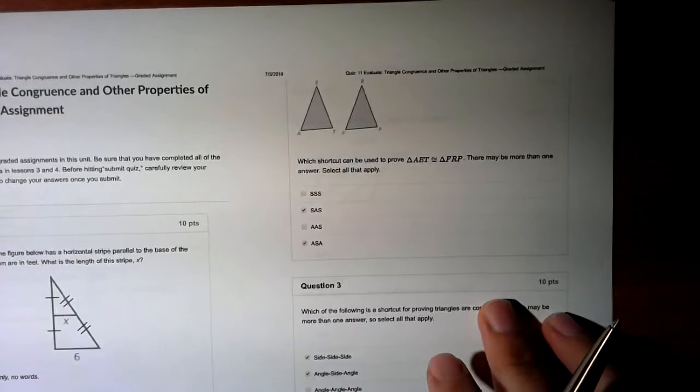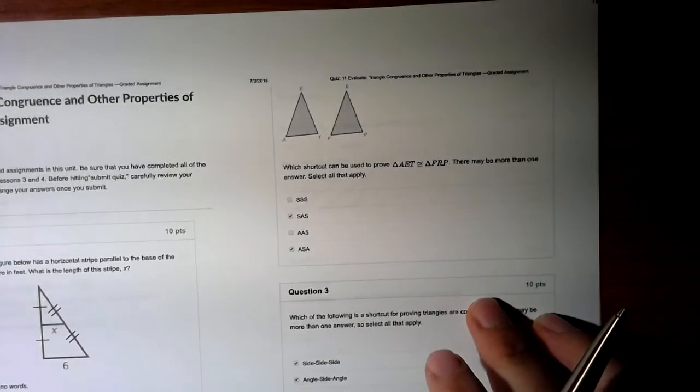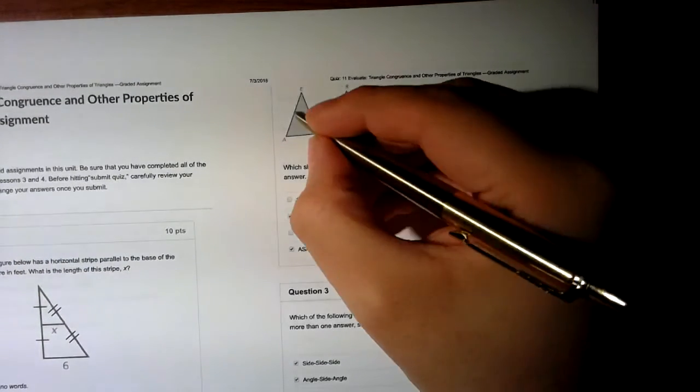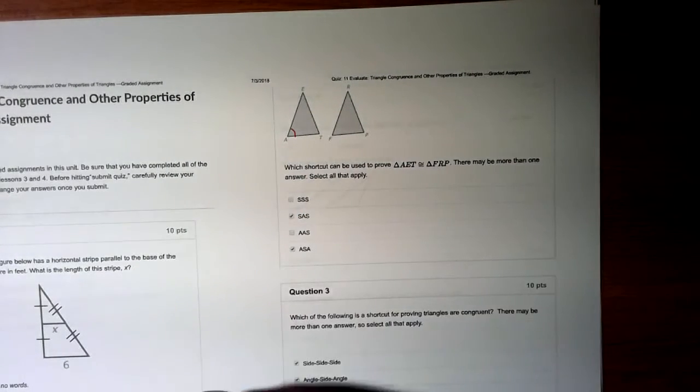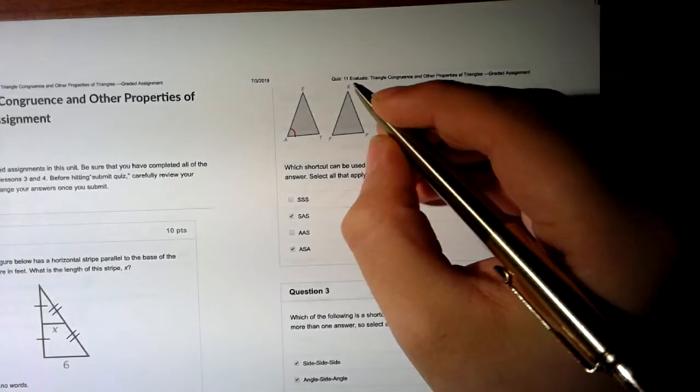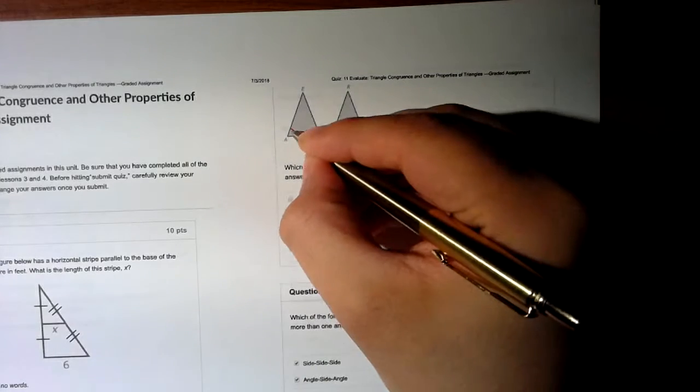So we're given that measure of angle A is 65 degrees and measure of angle F is 65 degrees. So that means that these two angles are congruent.